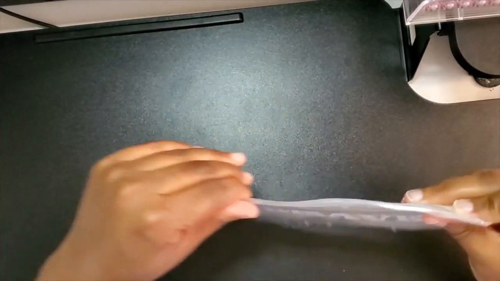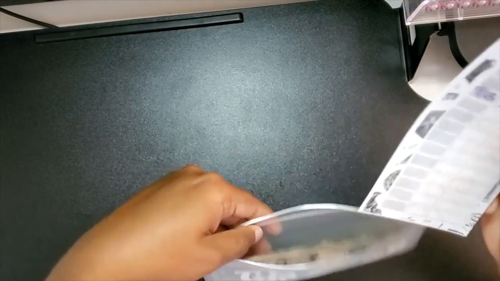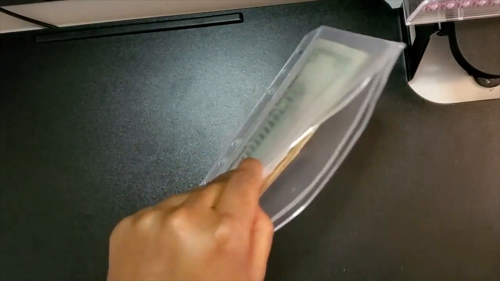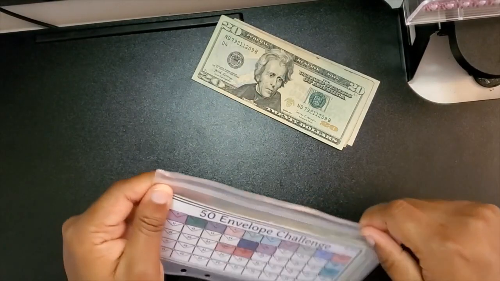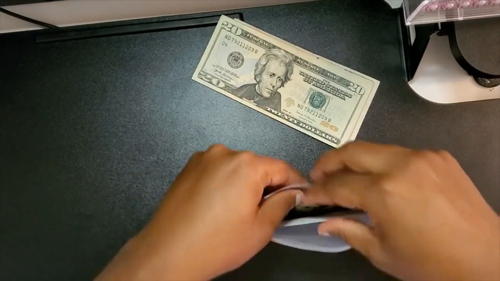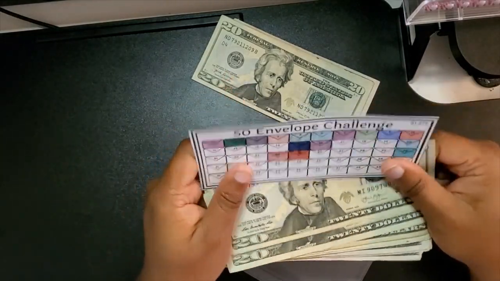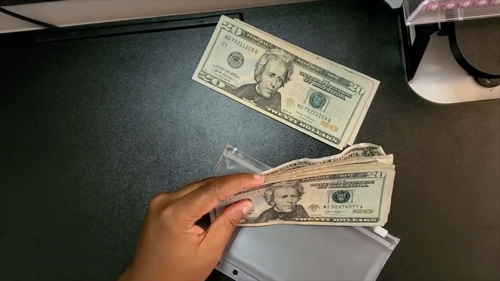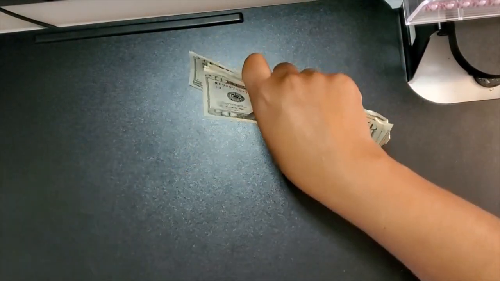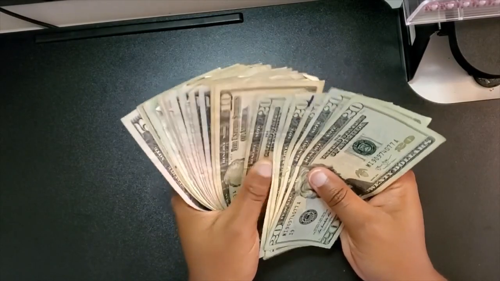So now, let's unstuff our cash for the trip. I'm just going to throw this away here. I'm going to take this out, put that to the side. We're going to take this out. Oh, my 50 envelope challenge. Oh. I'm going to start a new one with you guys. So I'm going to go ahead and toss that. Alrighty, let's organize this here.